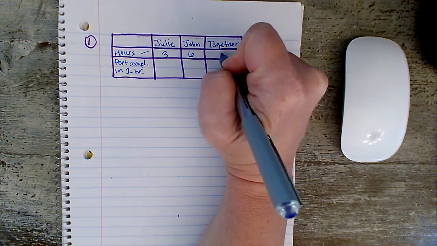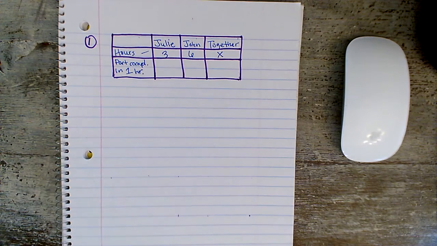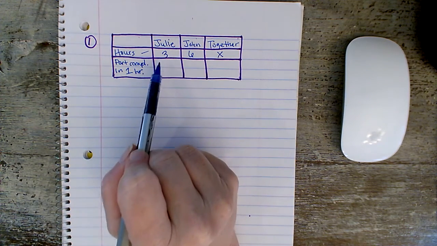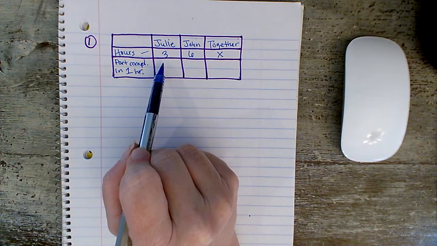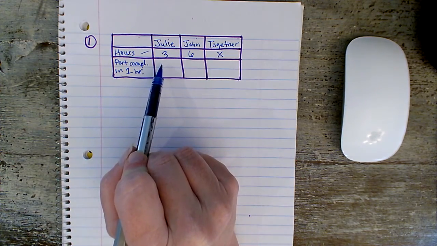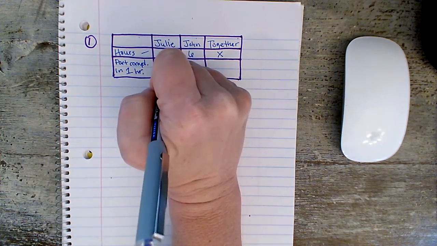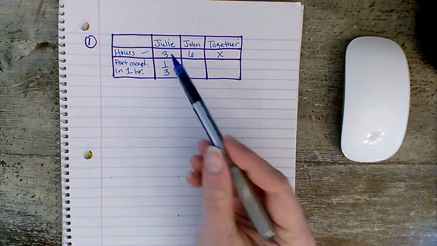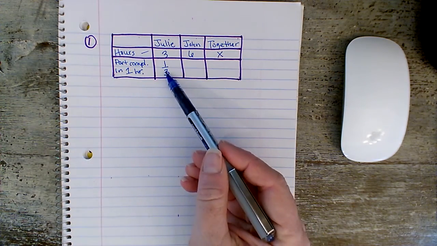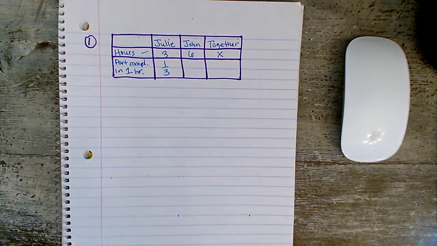So we can use X, we can use N, we could use Y, it doesn't matter. So in this example, let's use X. We don't know how long it takes them to clean all the windows together. Okay, so remember, we're just going to say, how many windows on the house in 1 hour can Julie clean? Well, she can clean a third of them in 1 hour. So remember, we're just taking this number and sticking it in the denominator and putting a 1 on top.